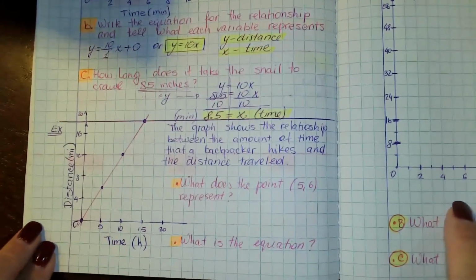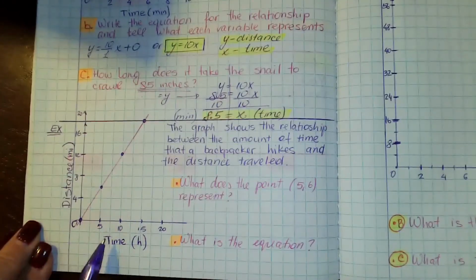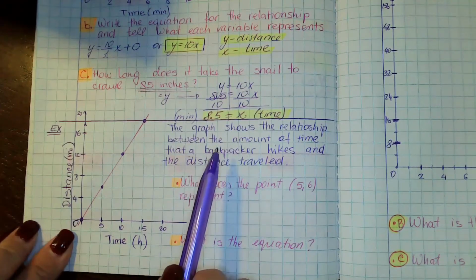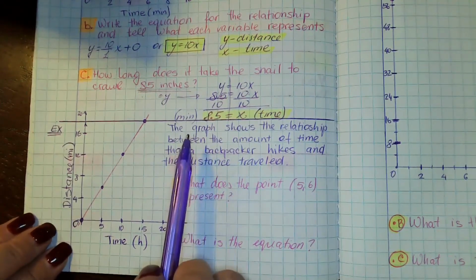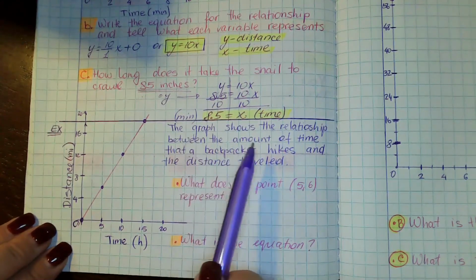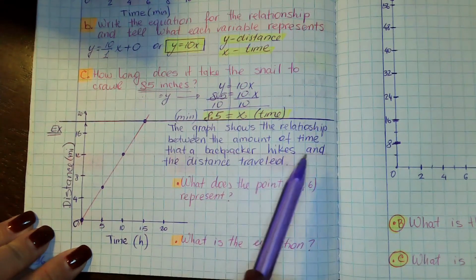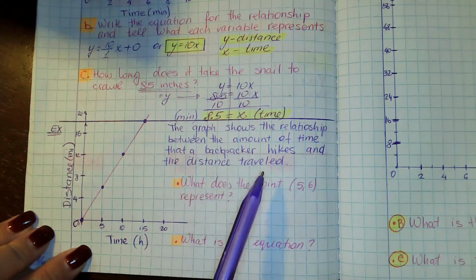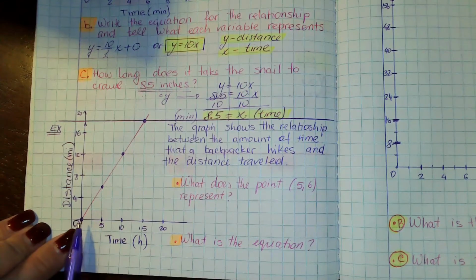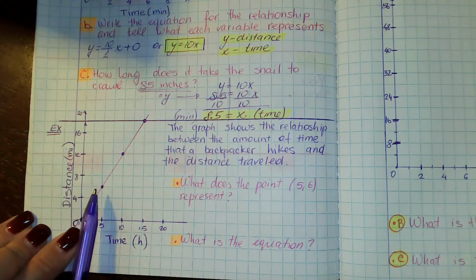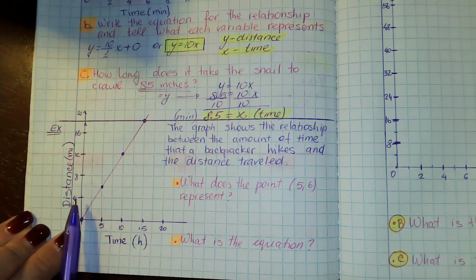In the next graph, I have a relationship of time and distance. Let's see what it says here. The graph shows the relationship between the amount of time that a backpacker hikes and the distance traveled. So instead of a snail here, we have a backpacker, we have a person. In 5 hours, this person hiked 7, let's see the graph here, 6.